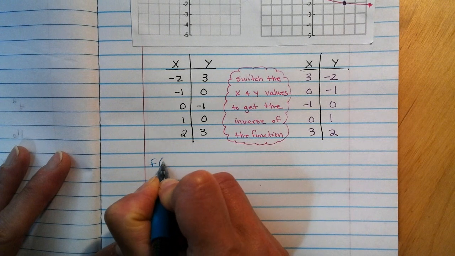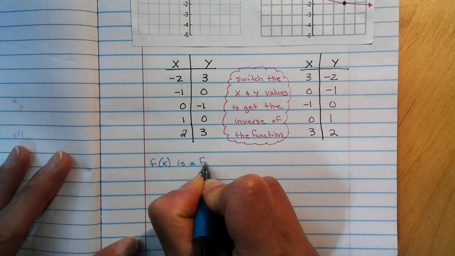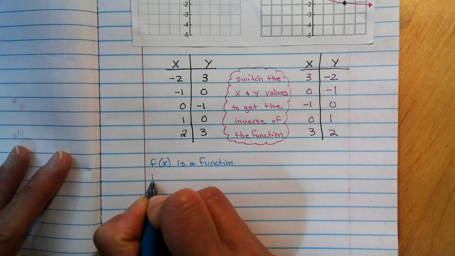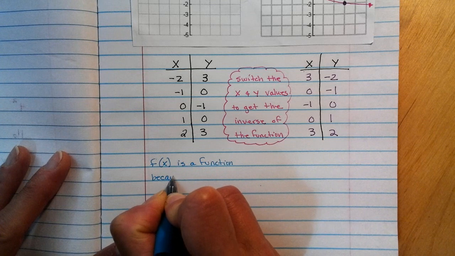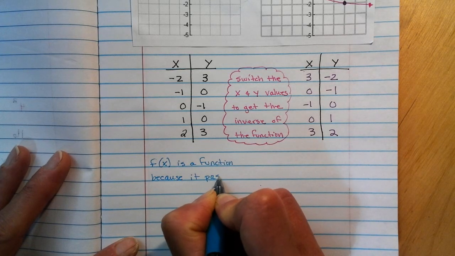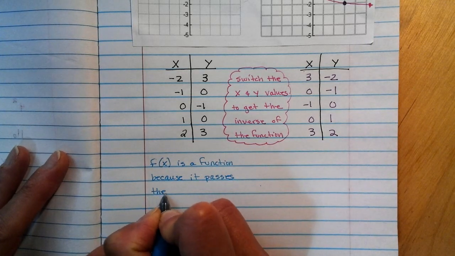So f of x is a function because it passes the vertical line test.